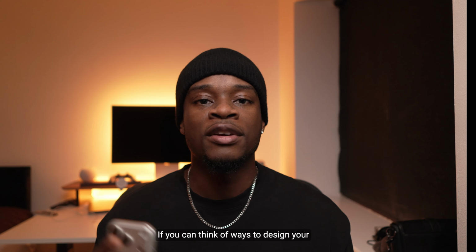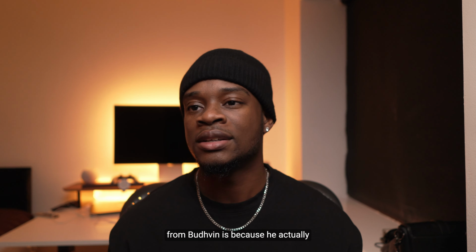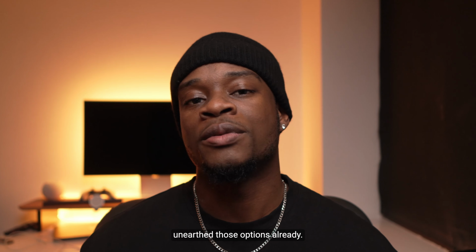So, iOS 26. You either love it or you hate it. I feel like Apple have stirred up the mobile design community a lot in recent months, but one of the things that I didn't like is on their camera update. You can only see 2 toggles, which is video and photo. You have to actually long press on that to unearth those other modes on the camera. So the reason I put this in number 5 from Budvin is because he actually unearthed those options already, especially for the user base that want to use the different features like slow-mo, cinematic, photo, portraits.